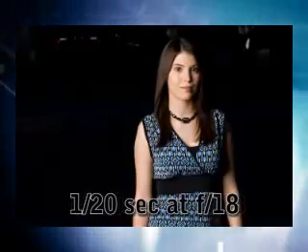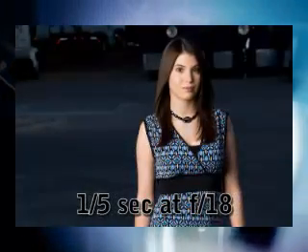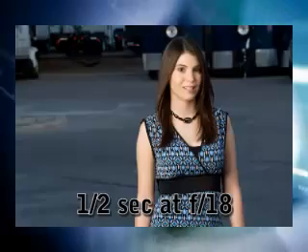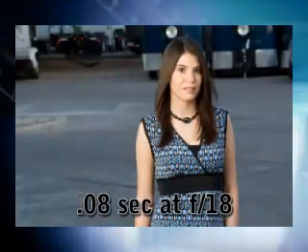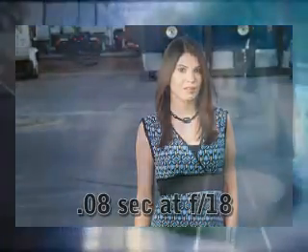Now, if we want more ambient light, what we'll need to do is slow down the shutter. So what I'm going to do is I'm going to take a series of shots where I progressively slow down the shutter so you can see how dramatic this is. And that's key shifting, simply using your shutter to show more or less ambient light by either slowing down the shutter or speeding it up.